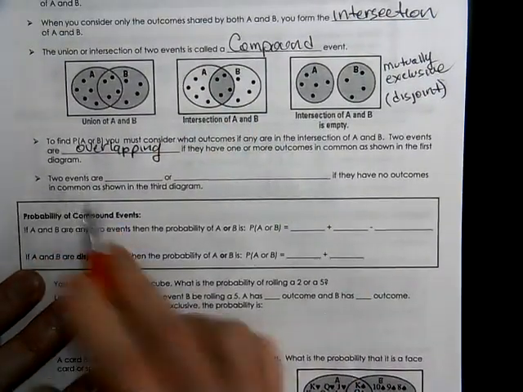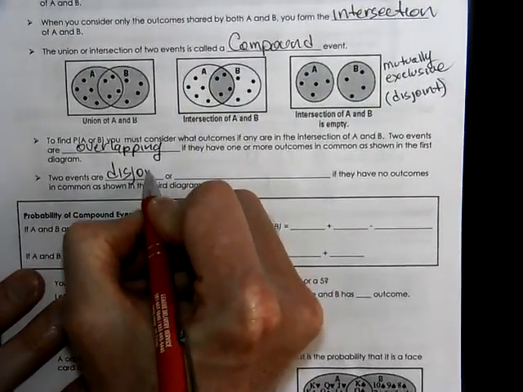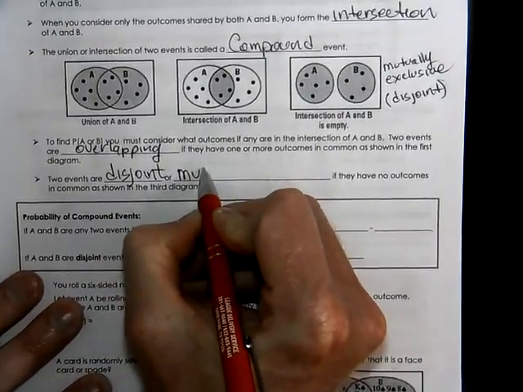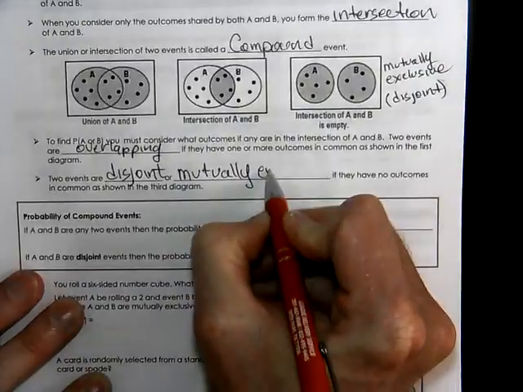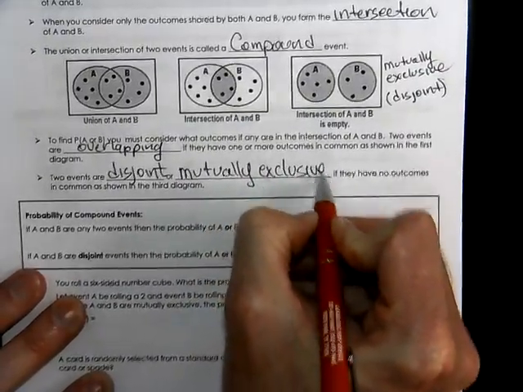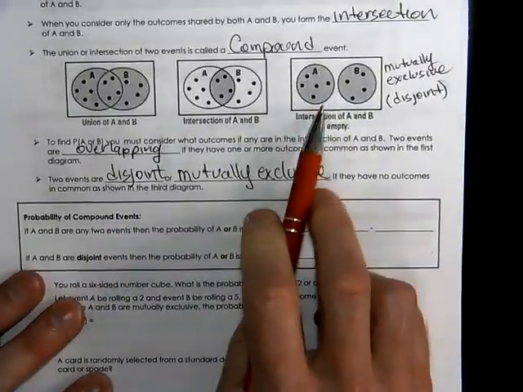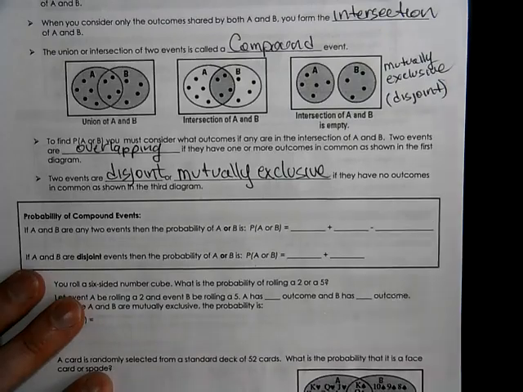So two events are disjoint or mutually exclusive if they have no outcomes in common, which is our third diagram. So that's what we've done up to this point.